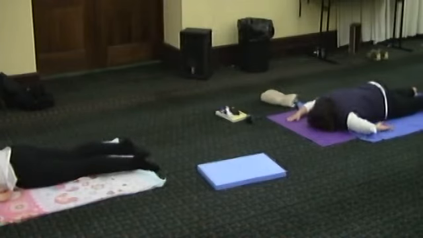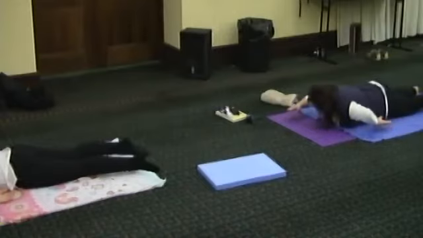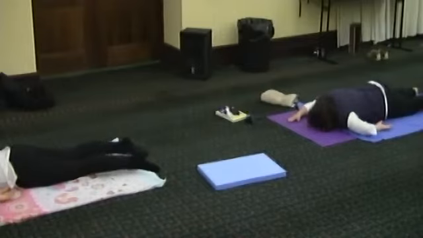And just to find out what it's like now, having done those variations and all those different things, lift both arms from the floor simultaneously and put them down. Just do that several times.